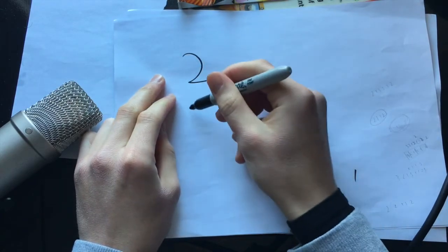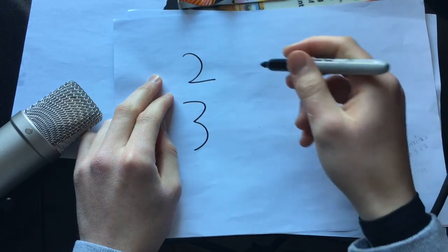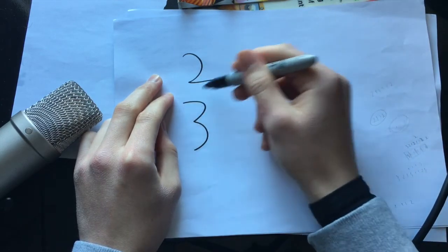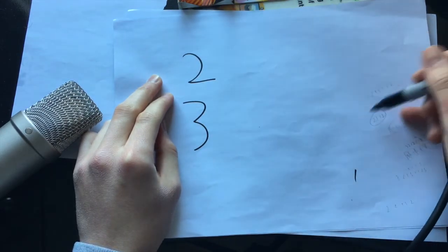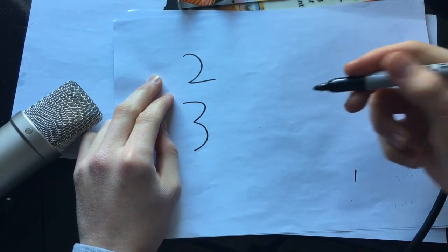So we have 2, and then our second number we're going to use 3. So times those, 6 beats. That will be when these two come back together and complete one whole cycle.